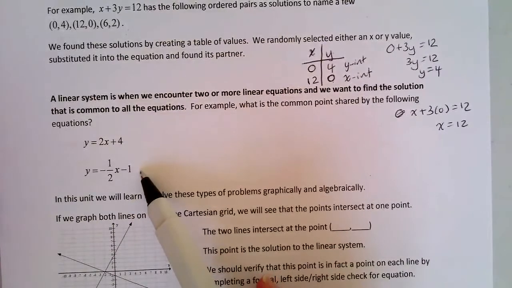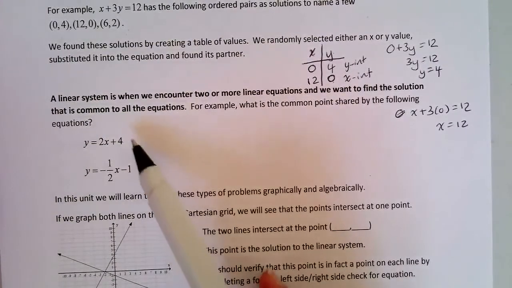And what we want to do is find the one point that is common or shared between these two. So it's a point that belongs on this line and it belongs on this line.